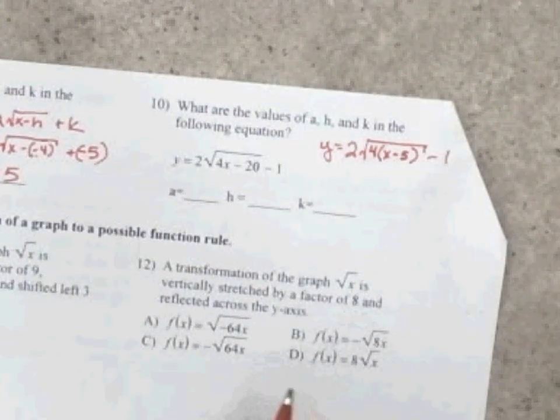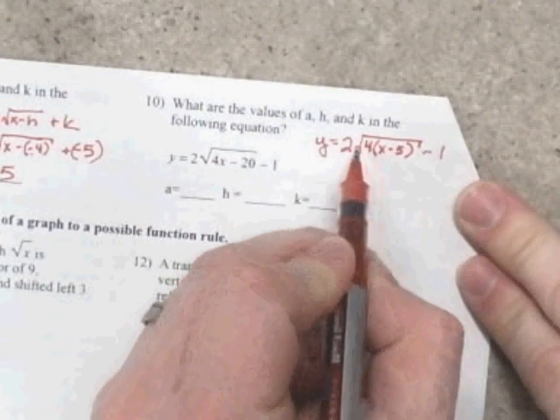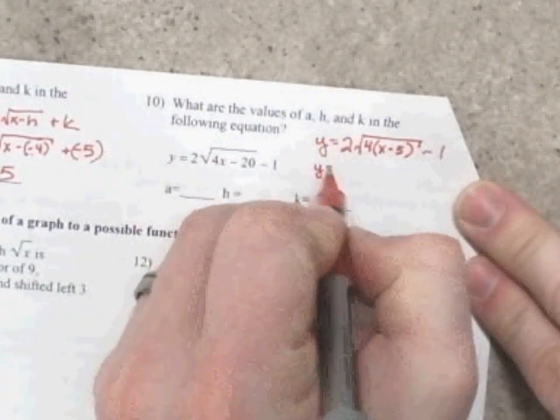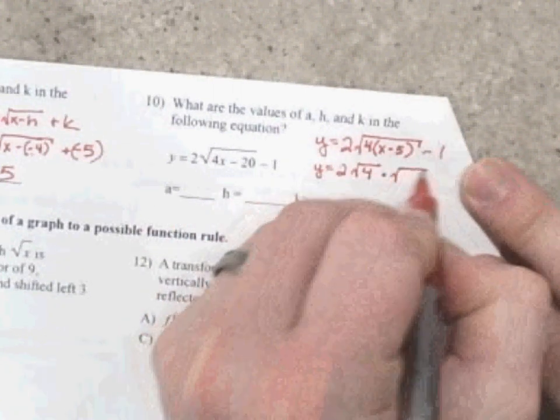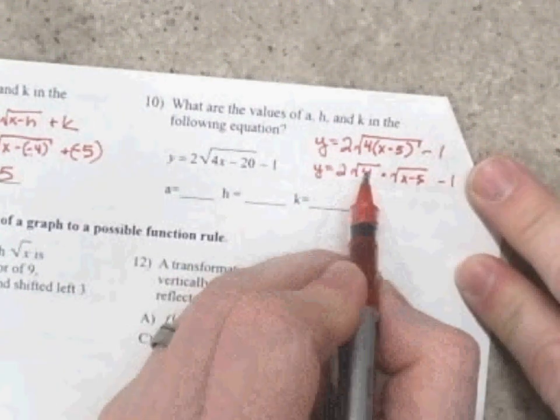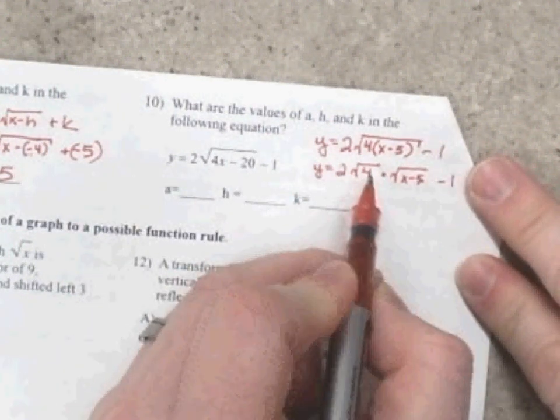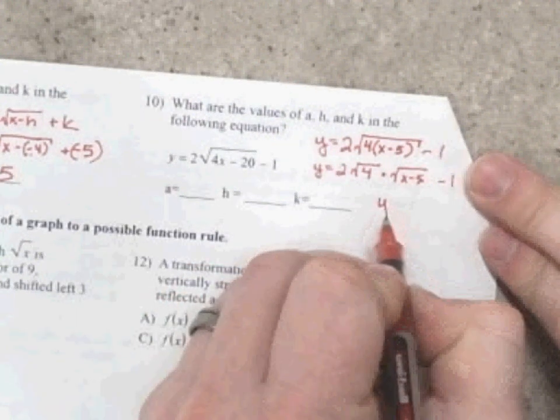So once you've got that, you can just ask yourself, can I take that 4 out of the square root? Because since we're multiplying two factors under the square root, we could split up those square roots. So we got the square root of 4. What's the square root of 4? It's 2. 2 times 2 would get us 4.